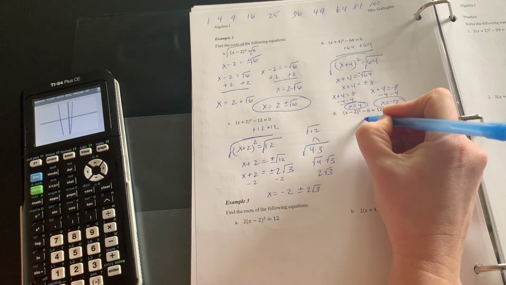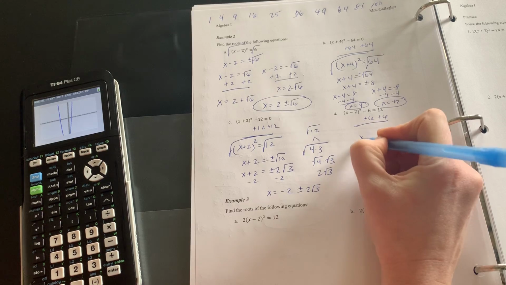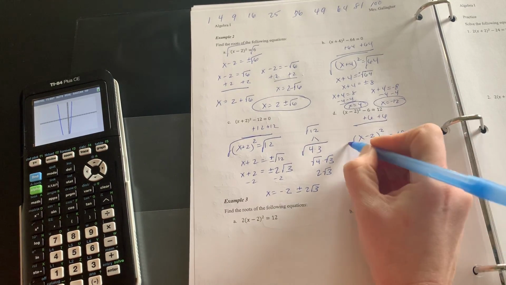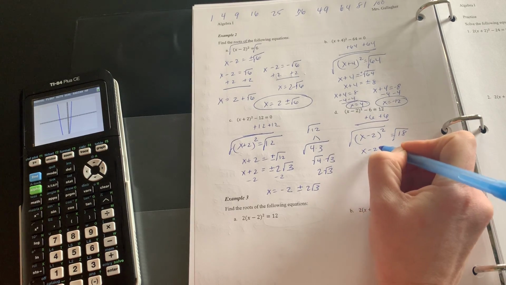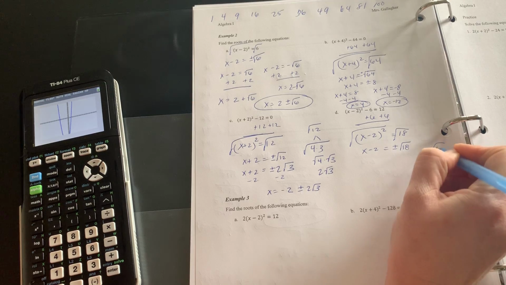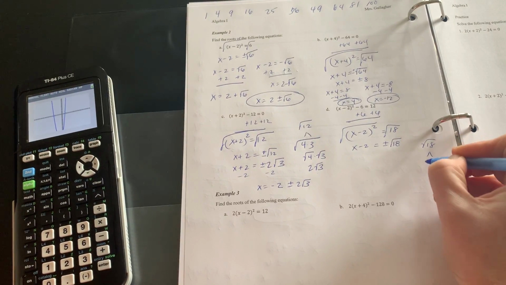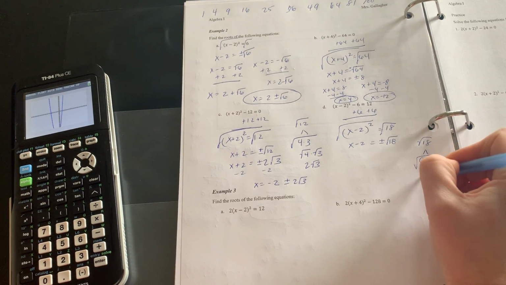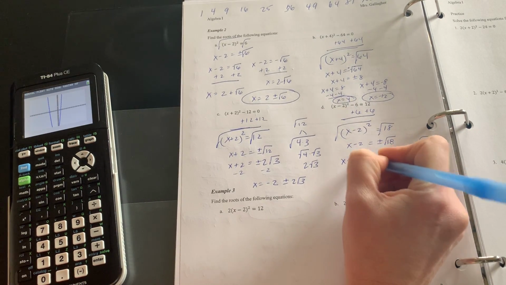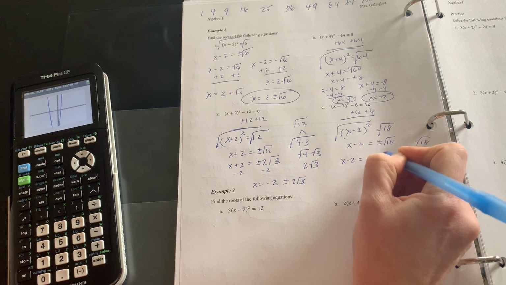Okay, D. First, it's not set up yet until I have just the x minus 2 squared. So take the square root of both sides. X minus 2 equals plus or minus the square root of 18. Simplify that, which I think we just did on the front. It simplifies to 3 radical 2. So x minus 2 equals plus or minus 3 radical 2.